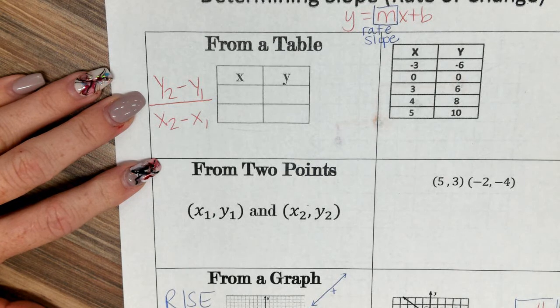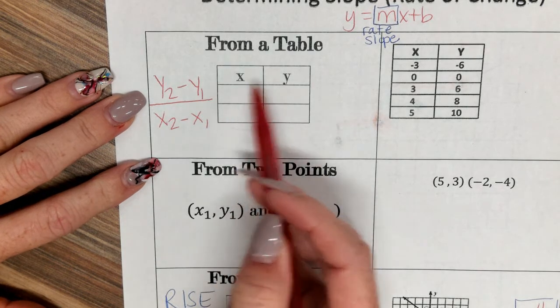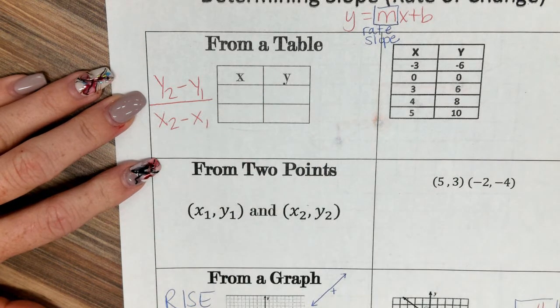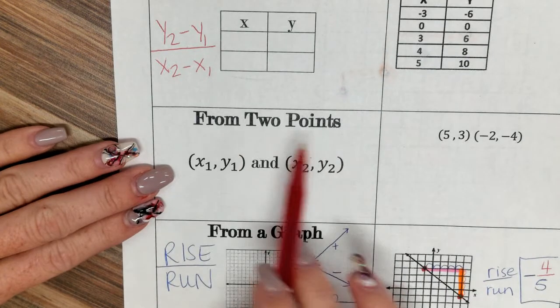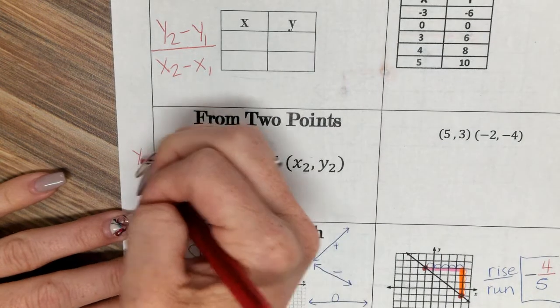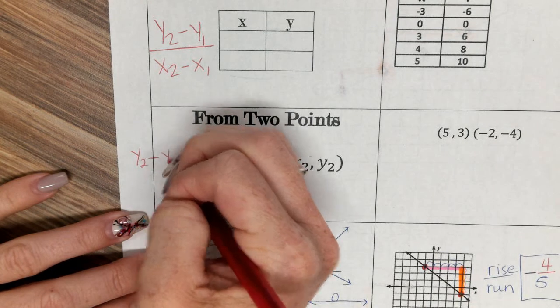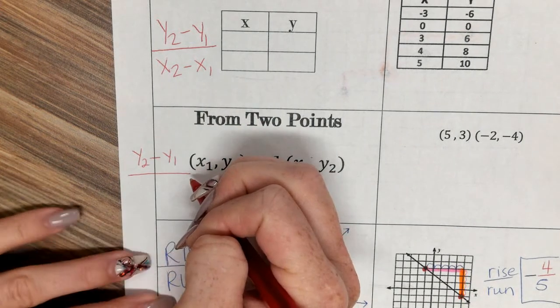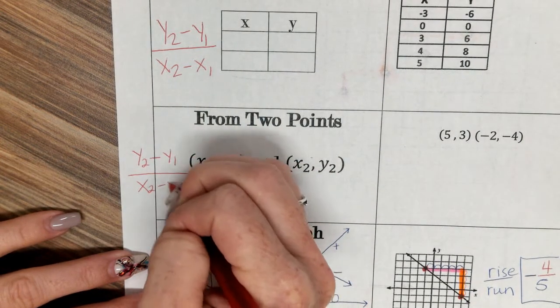This is the easiest formula. So if you're confused, now's the time to pay attention. This right here is just a picture of a blank table. So obviously we're not going to do it, right? Yes. Okay, this is 2 points. Is it the same formula that you would use? Yes. So I'm going to use the same formula, y2 minus y1 over x2 minus x1.